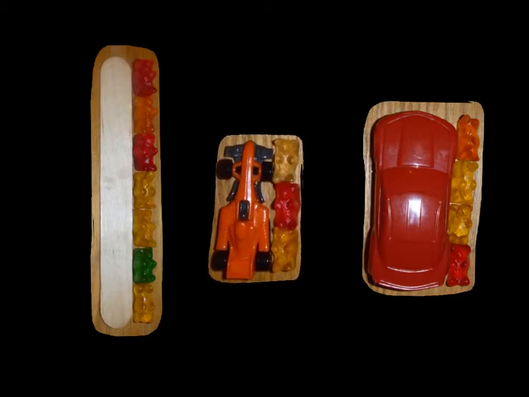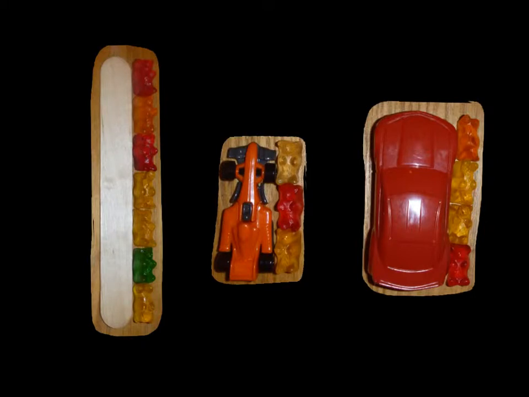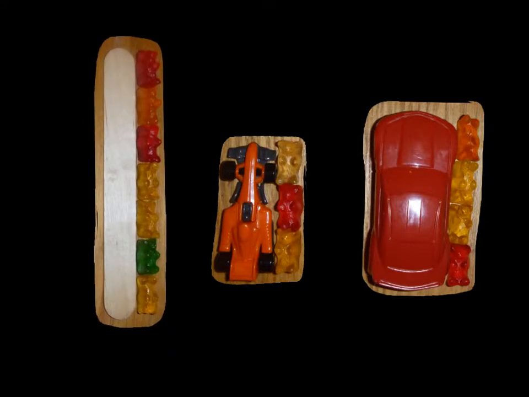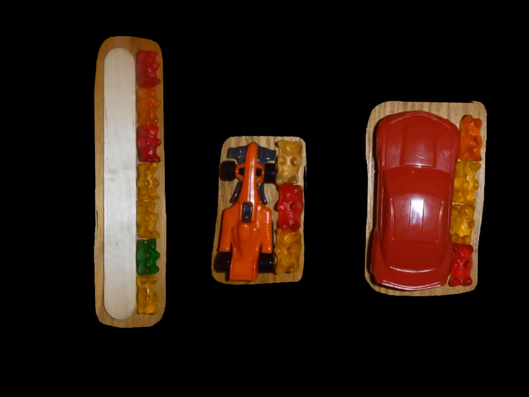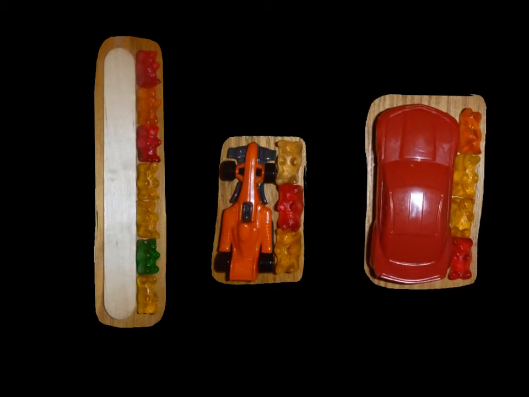This object here we know is 3 gummy bears long. You can see those 3 gummy bears down the side. This object is 1, 2, 3, 4, 5, 6, 7 gummy bears long. And this object is 4 gummy bears long. So I've got to think about numbers here. Which is the smallest number out of those? 3, 7 or 4? 3.